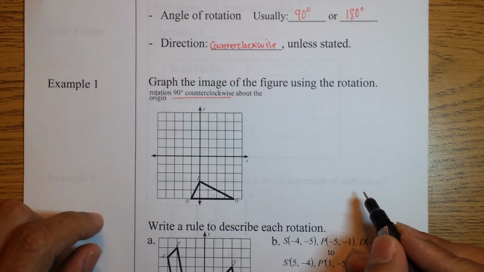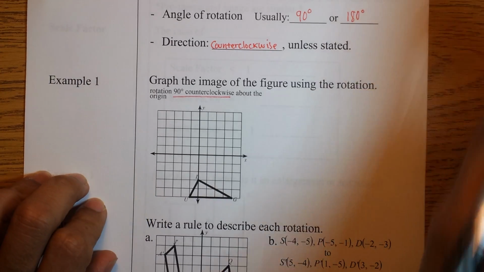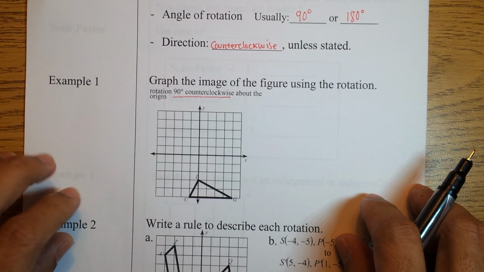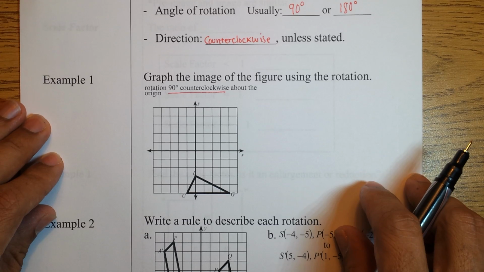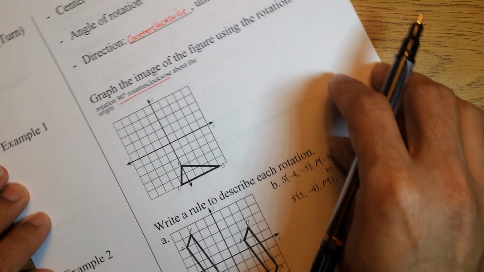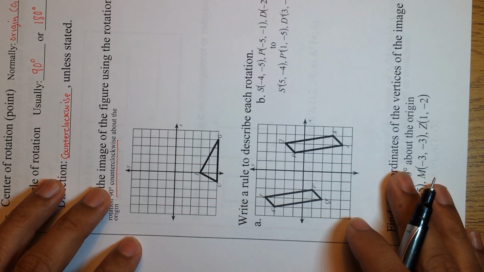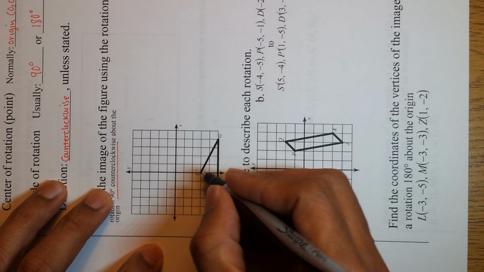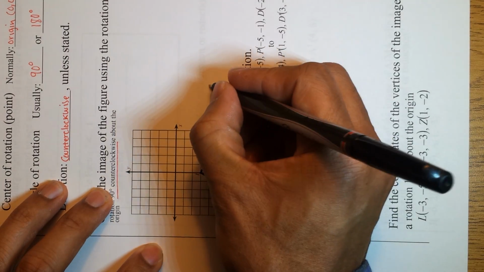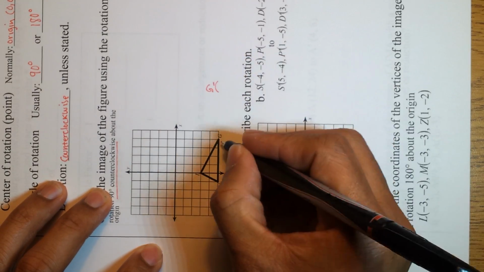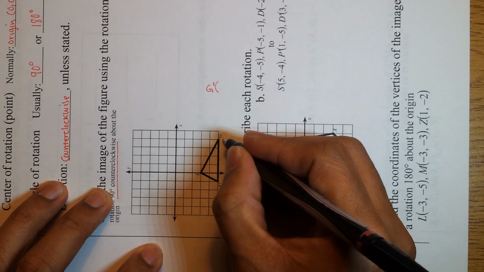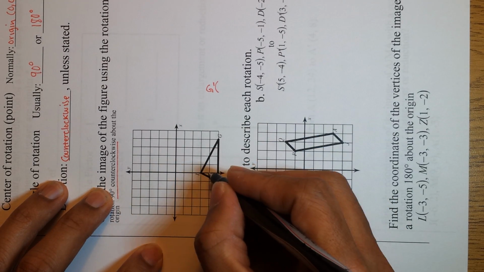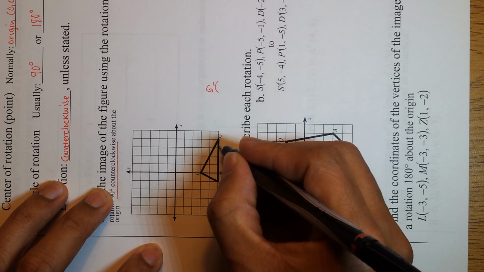The easiest way to do this is I'm going to literally rotate this triangle, and I'm going to do a 90-degree rotation. So that right there is a 90-degree rotation. Once we do that, we just write down the coordinates of the new figure. Let's start with G. So this is G prime now. G prime is x is 5, y is 4. So 1, 2, 3, 4, 5, and 1, 2, 3, 4.